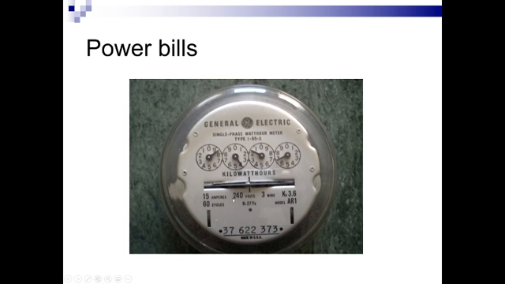This is an older one, an analog version where there's actually a disk that spun. Now it's just all digital outputs, and you can never believe it. They're probably trying to cheat. Just kidding. But basically what it does is it multiplies voltage times current, and that gives you the power, and then it just multiplies by time to give you the energy.